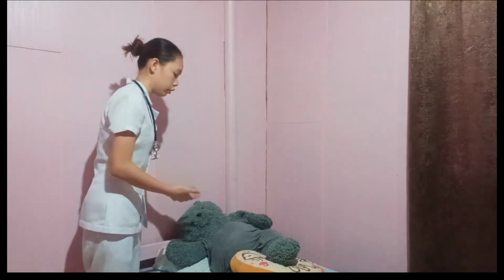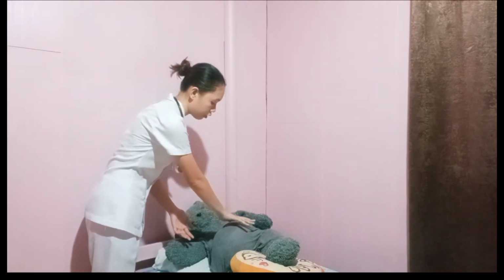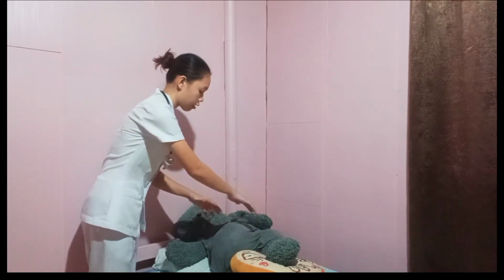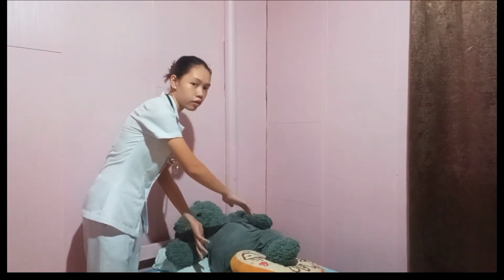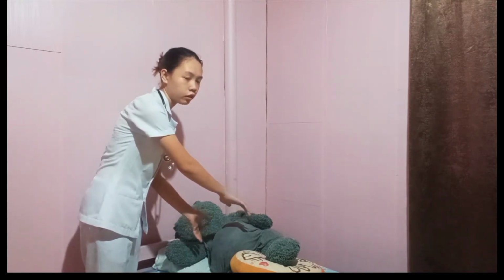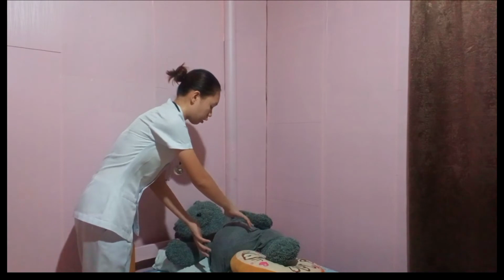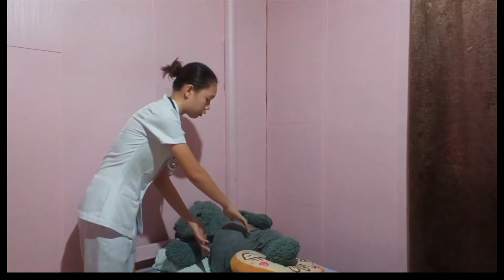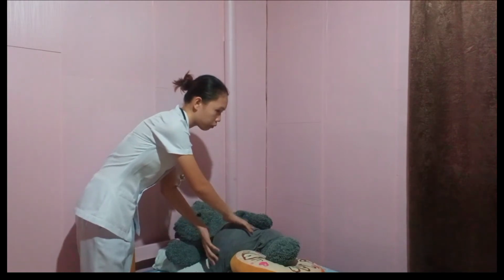So while palpating, I can say that the baby's position is left occipito anterior, because in my left hand I can feel maybe the knees and the arms of the baby, because it has a bulb, while in the right hand I can feel the plain body of the fetus, which I can determine is the baby's spine or the back part of the body of the baby.